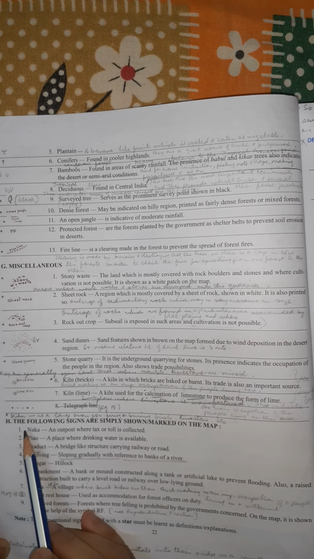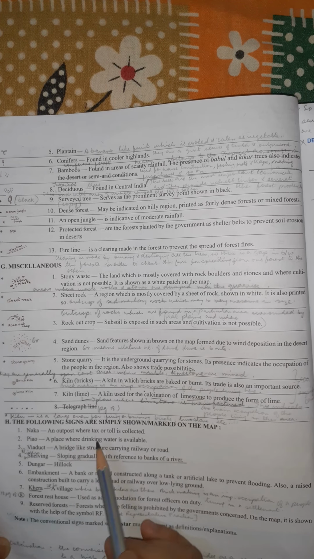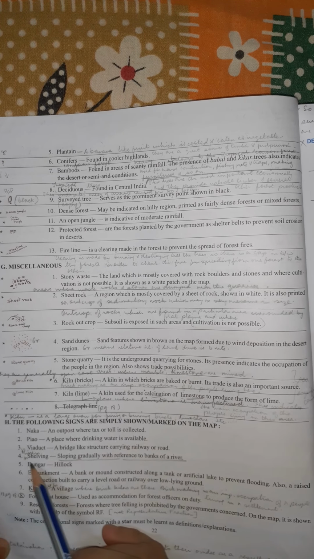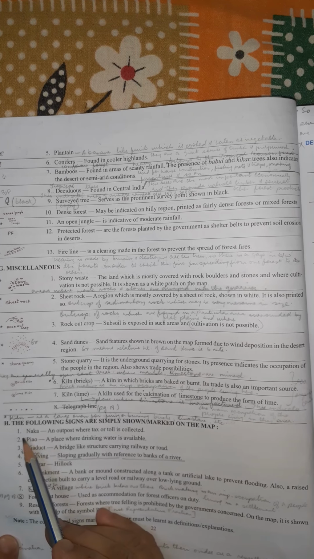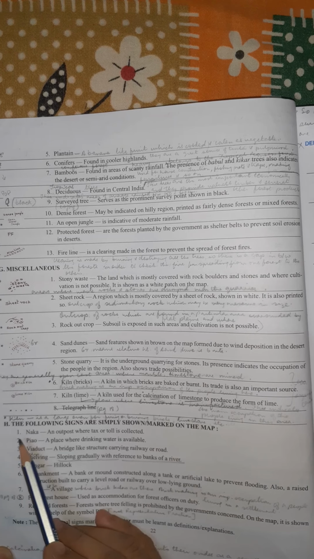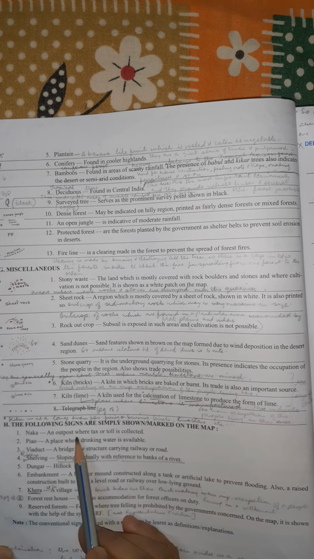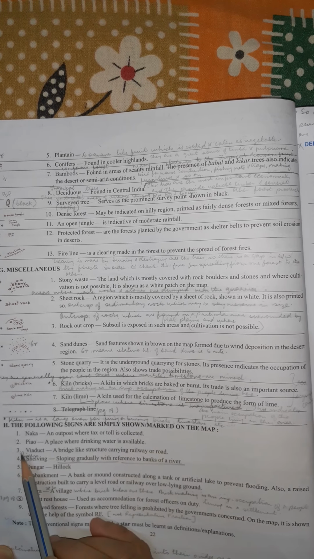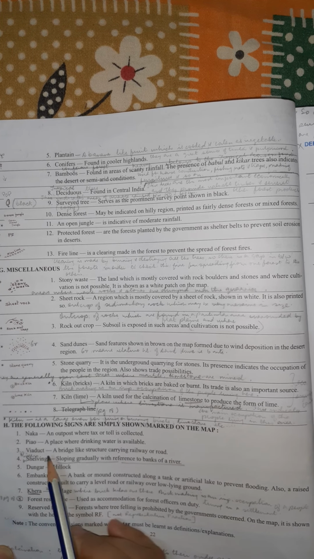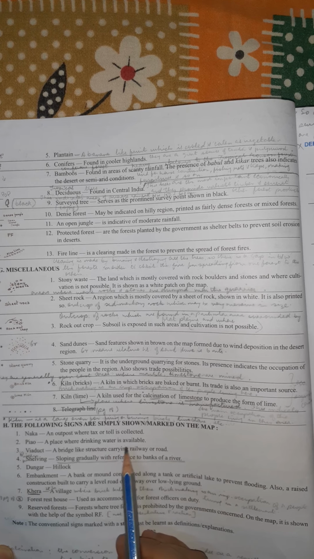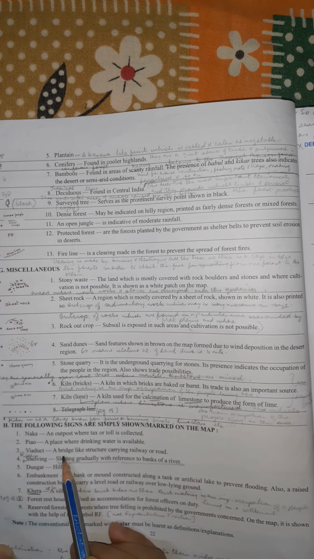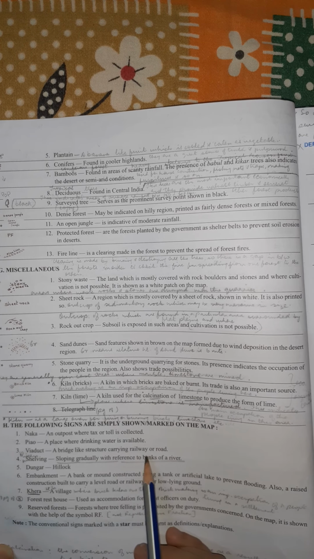Then lastly, there are various signs shown or simply marked on the map. So just remember these few terms. Number 1, Naka, that is an outpost where tax or toll is collected. Number 2, Piao, a place where drinking water is available. 3, Viaduct, a bridge like structure carrying railway or road.